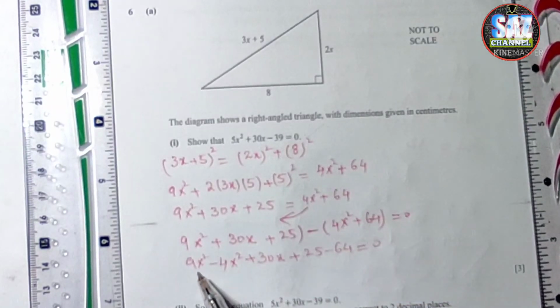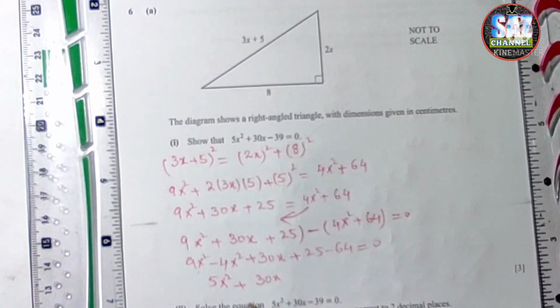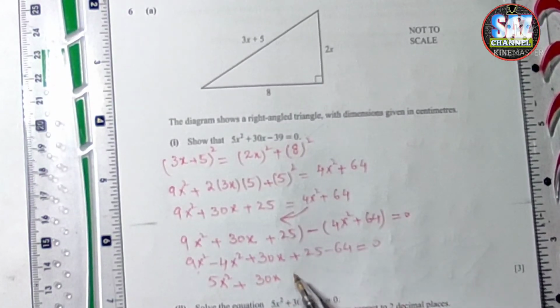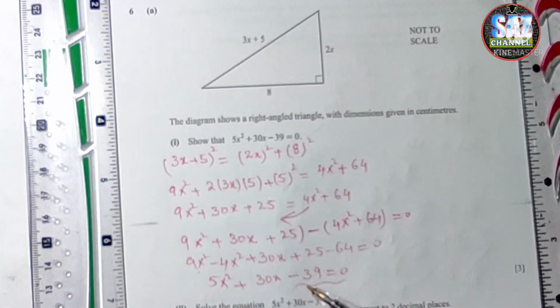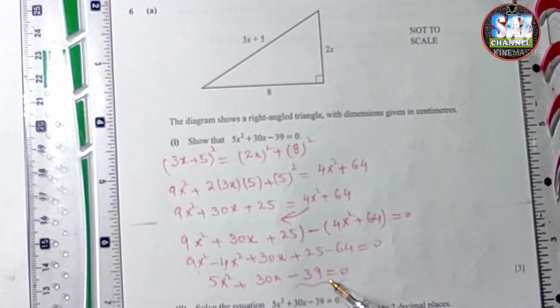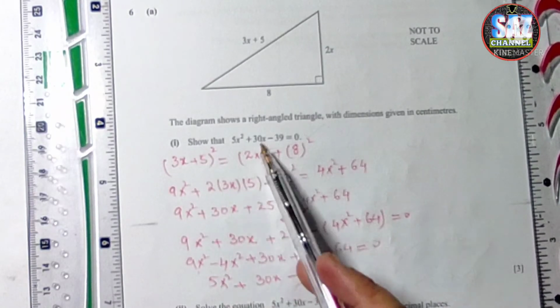Really easy question. 9 minus 4 is 5x square, plus 30x, and 25 minus 64 is 39. Okay, and now compare this equation with the given equation, which is given at the top, 5x square plus 30x minus 39. Somehow a really easy question in the sense that the answer is already given.